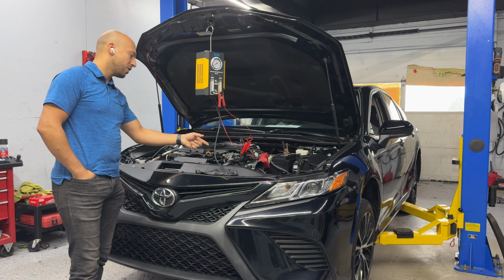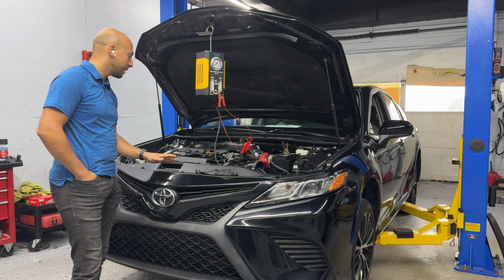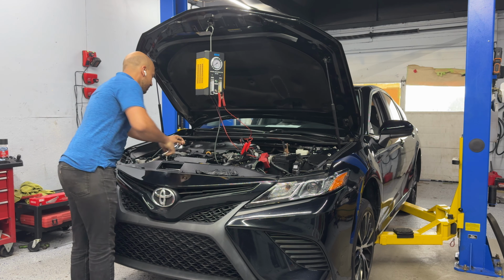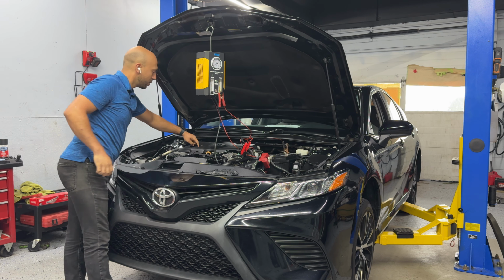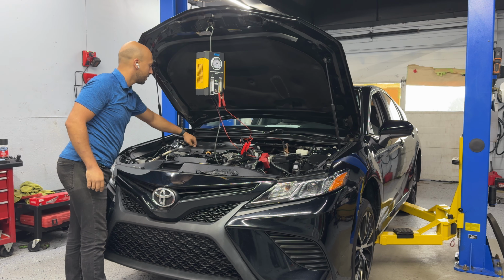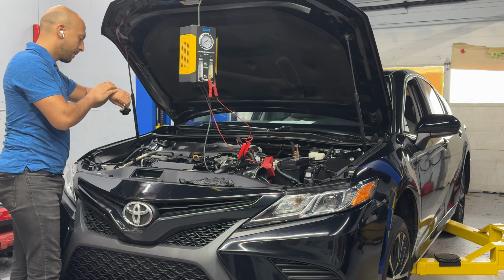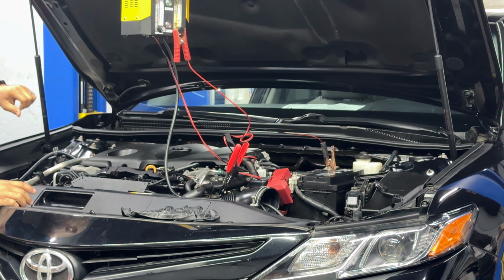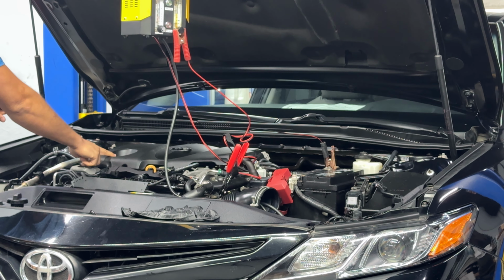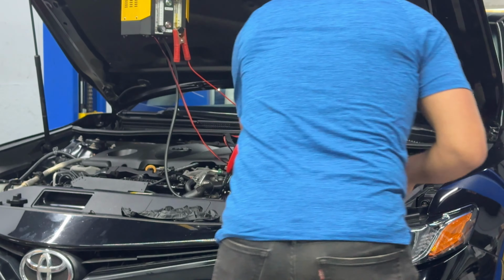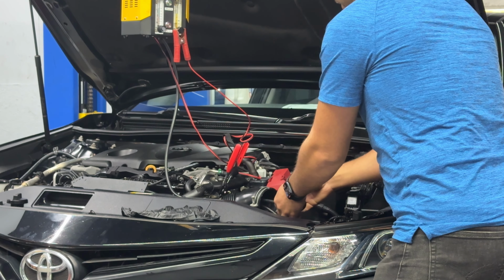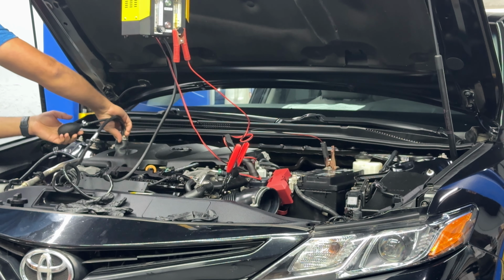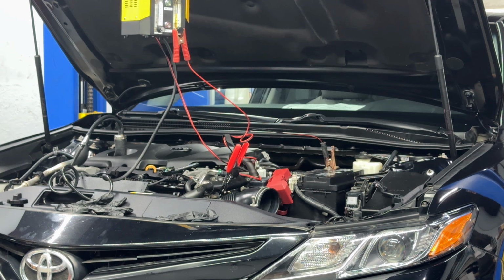Now, that's not the only point where you can apply a smoke test. You can apply smoke from where the oil filler cap is. So basically, you just remove the oil filler cap. Let me see if I can zoom in a little bit. There we go. Alright, so basically you remove the oil filler cap right here, and you take your smoke test machine, put it in there, you inject it with smoke, and you kind of just watch it.